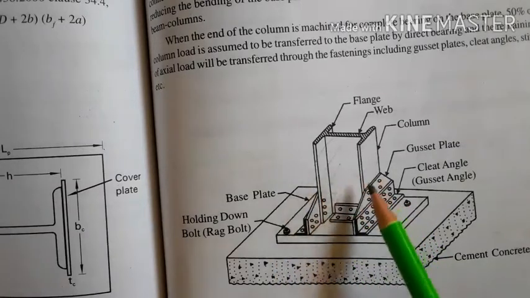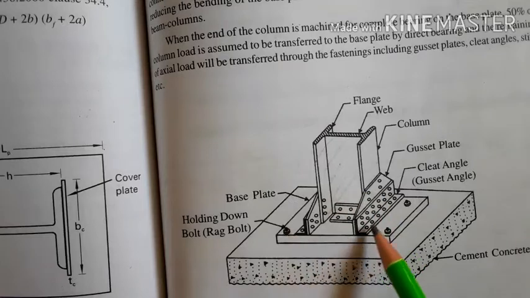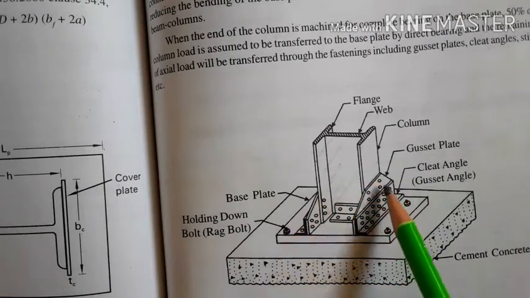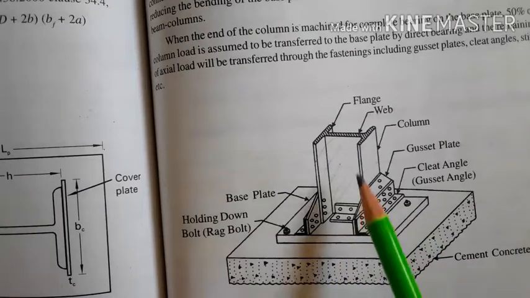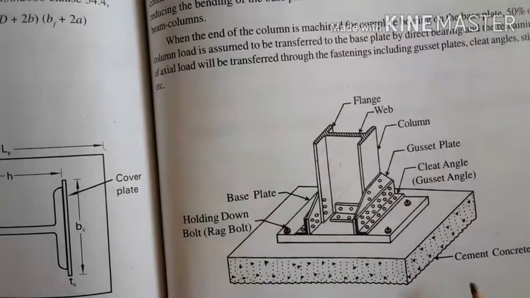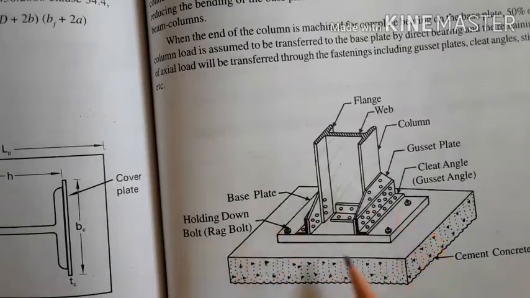Okay, so we need to design such a kind of column, providing the gussets and gusset angles. This is a cement concrete base. I hope you understood this picture.